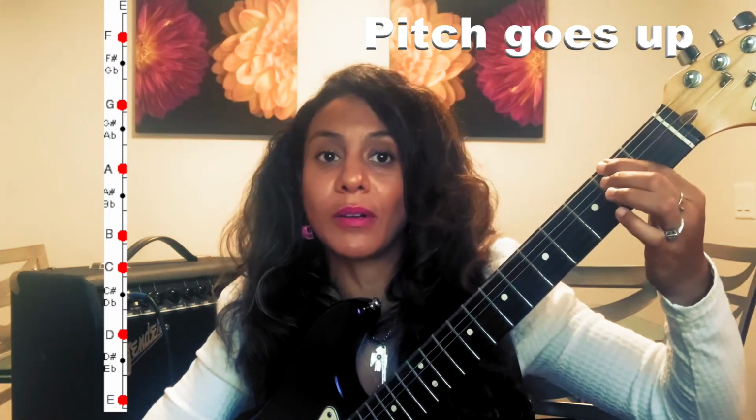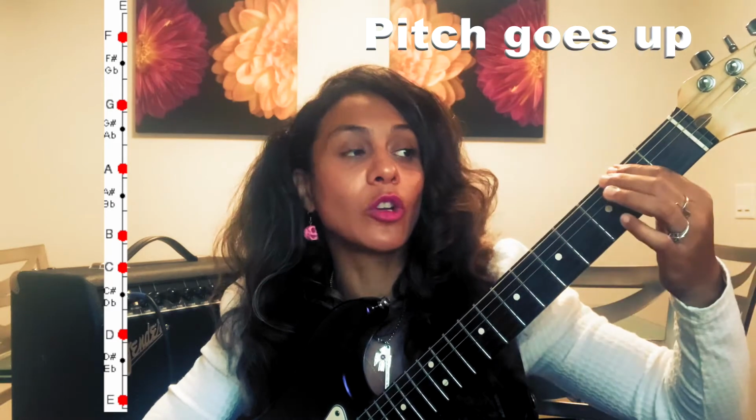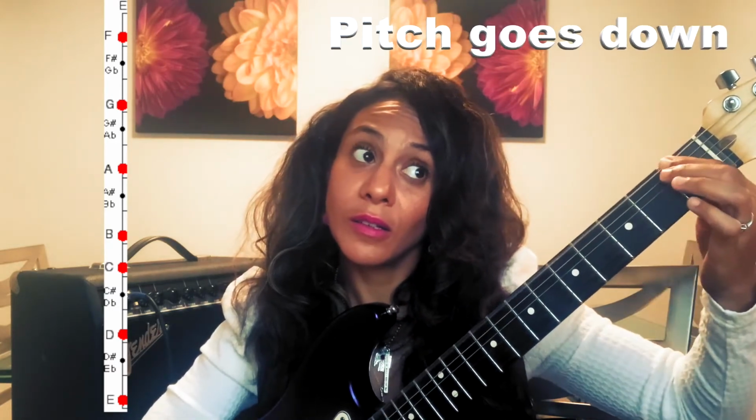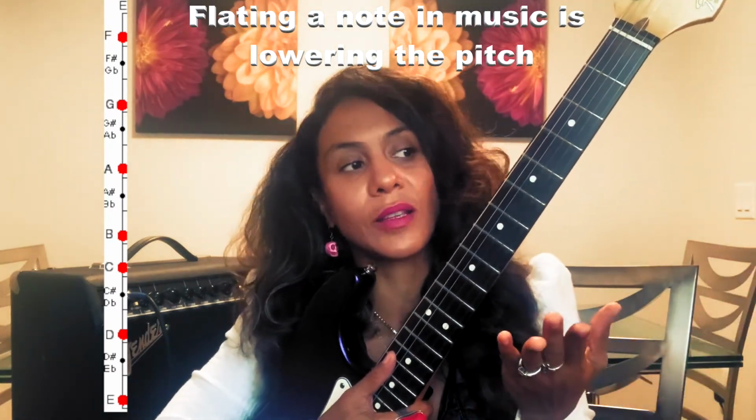So for an example, this is G. If you take it down, it's flatted a half step, okay? G flat. Now, if you go up the fretboard, it's being sharped or raised. So that's F sharp. So when you go up the fret, you hear it, it's literally going up, right? You hear the tone is going up. So when you go up, you sharp it. When you go flat, you go down. You see, it's going down. So flatting is lowering the pitch, sharp is raising the pitch.